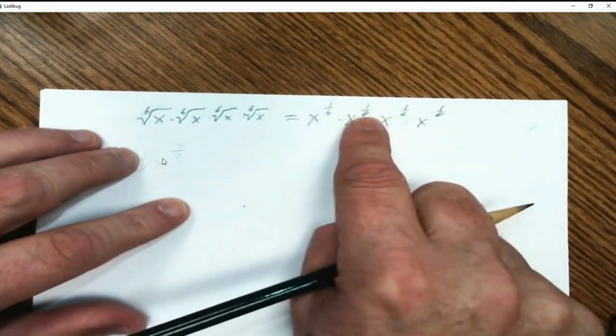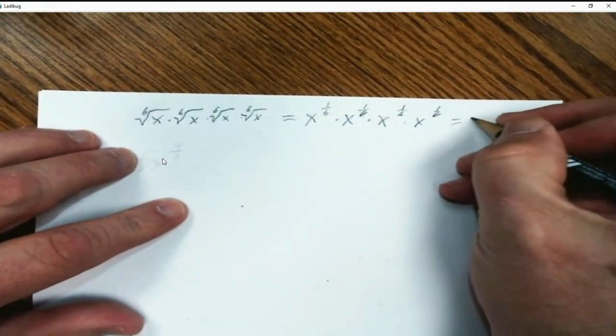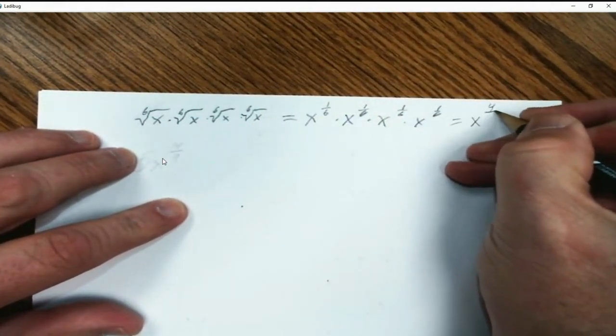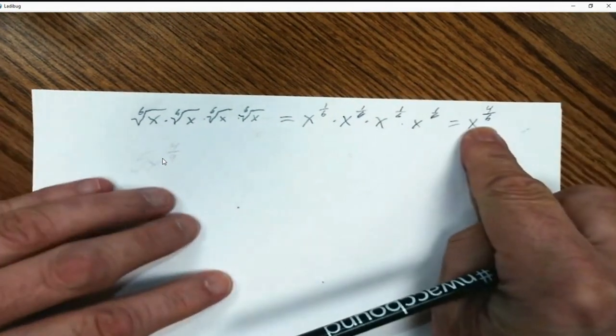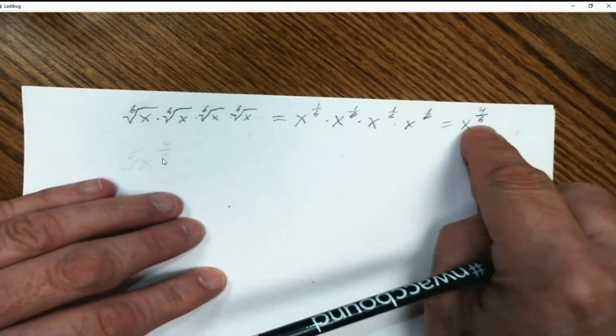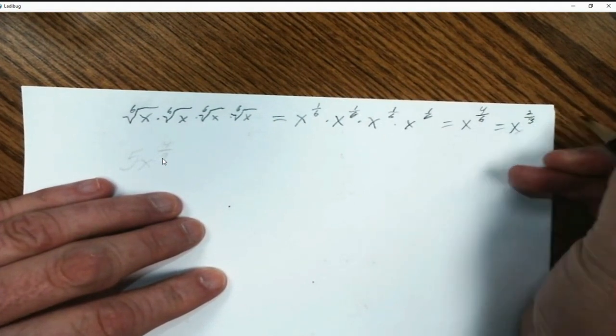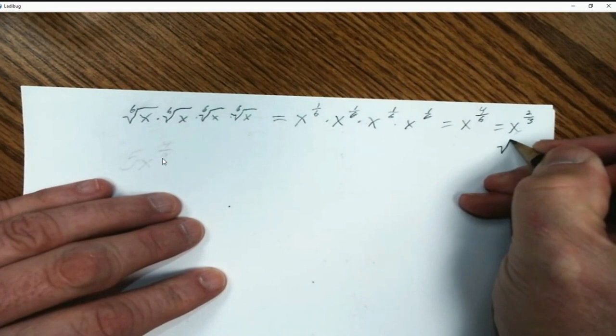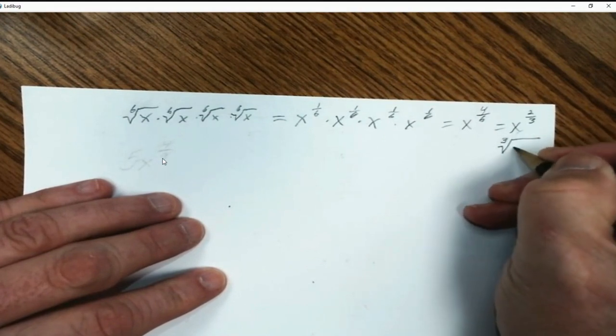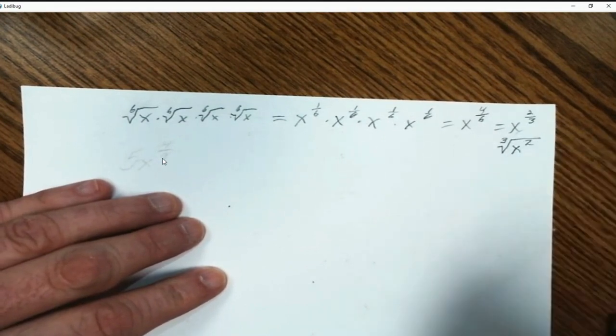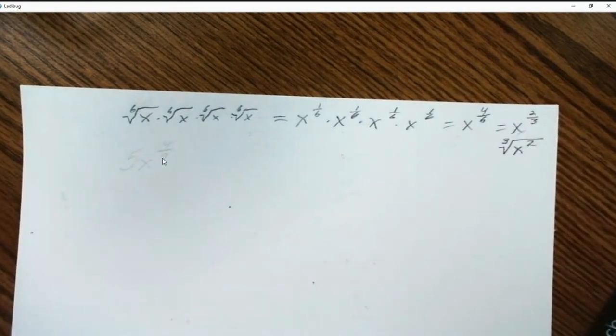So 1/6 plus 1/6 plus 1/6 and so forth. So that's x to the 4/6. 4/6 as a fraction is the same as 2/3. So it's x to the 2/3, which would also be, if we wrote it as a radical, the cube root of x squared. So let's see if one of those is our choices.